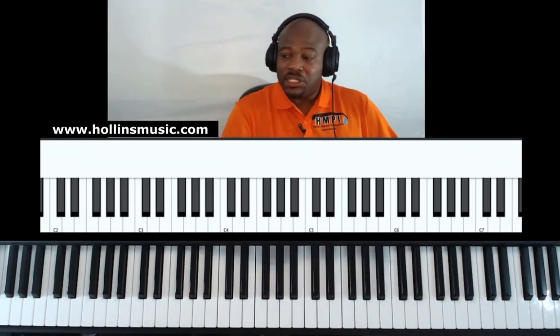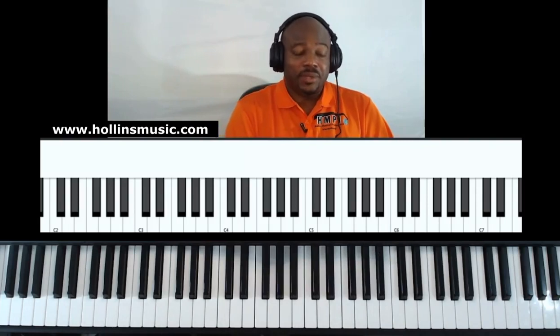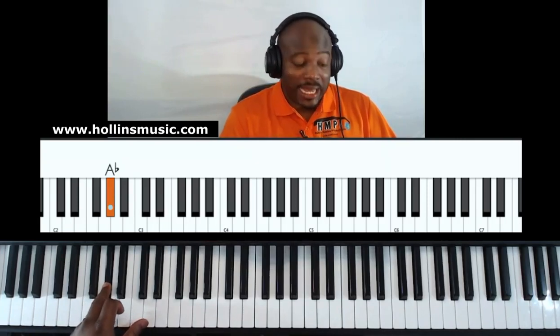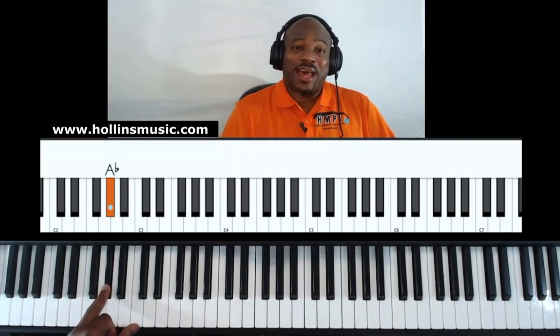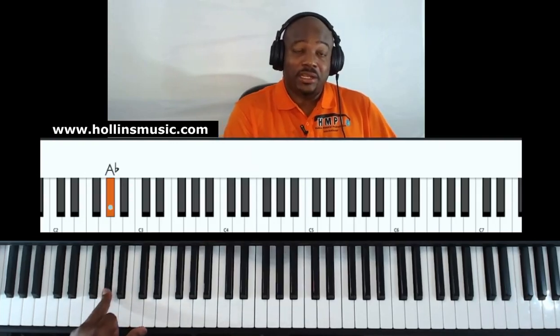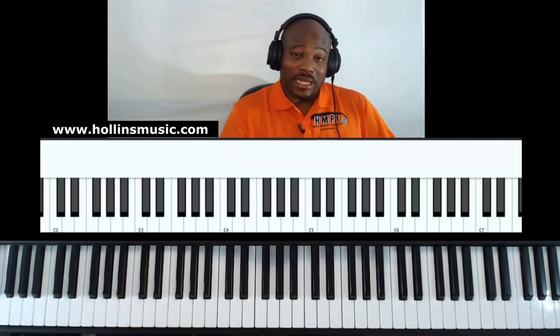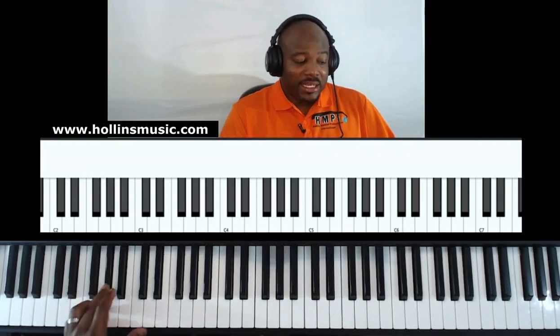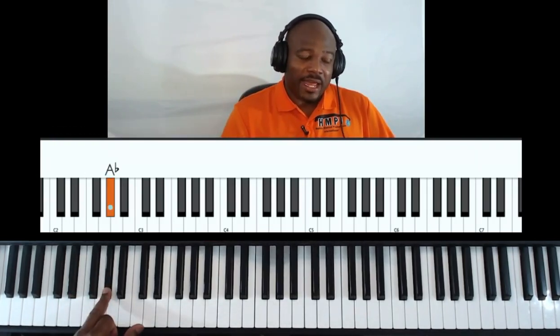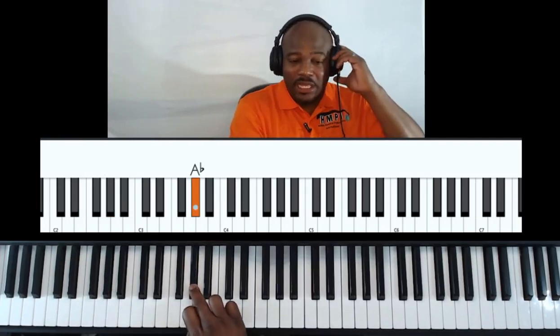Okay, so let me show you how you can easily do this. Now first, what do we do with the left hand? Whatever dominant 7 chord you are playing, what you can do is find the tritone that works with this particular bass note. So in this instance, it's A flat. So how do I figure out the tritone that works with A flat? This is a simple way that you can do it.